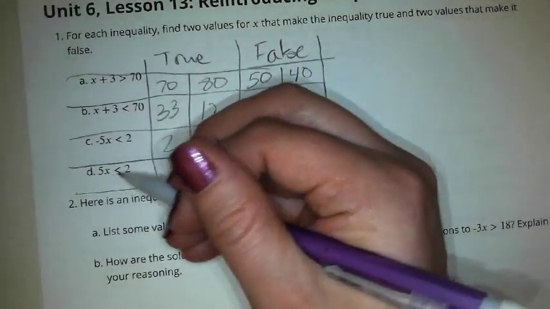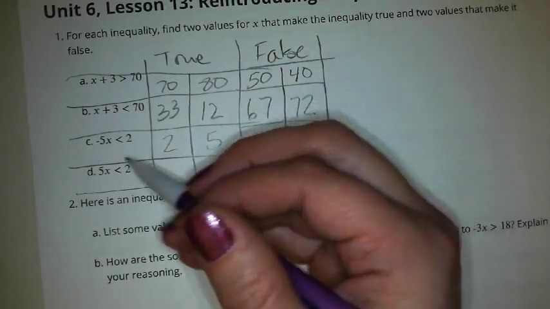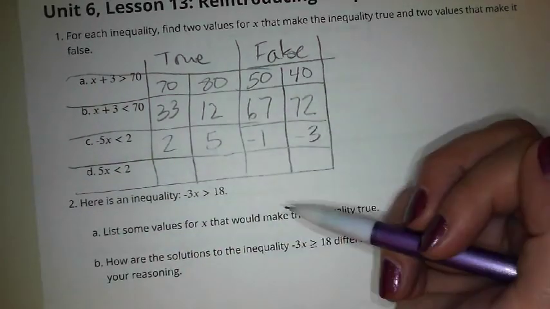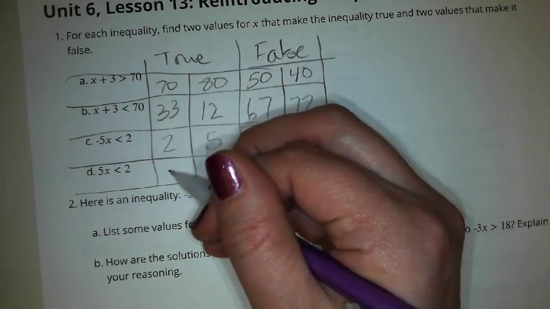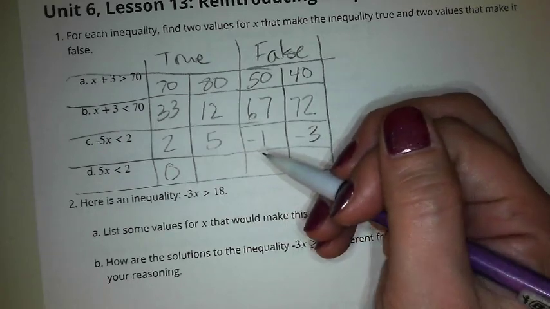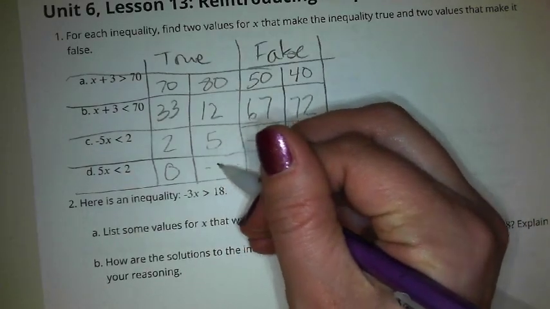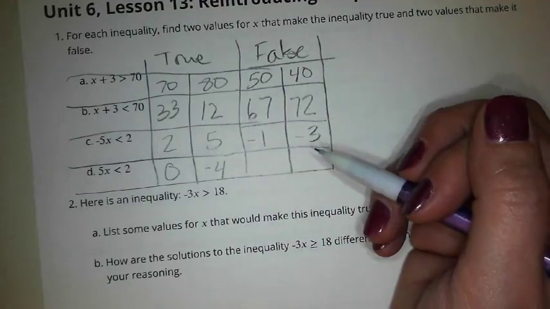All right, here we have 5 times x is less than 2. Here I'm going to pick negative numbers to make this true. I could even do 0. 5 times 0 is 0, and that is less than 2. Or let's do negative 4. 5 times negative 4 is negative 20, and that is less than 2.